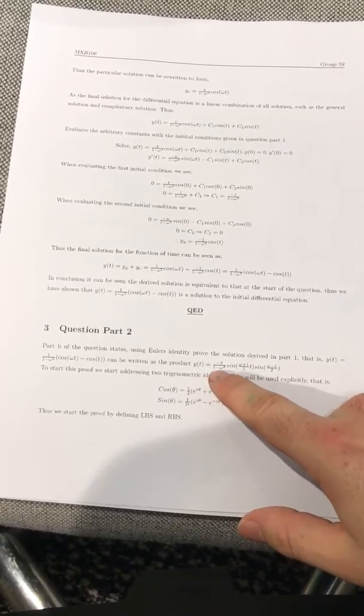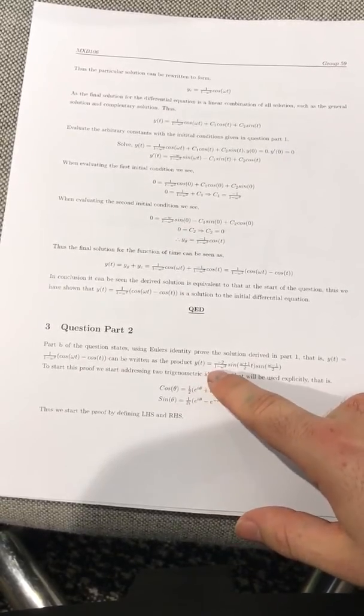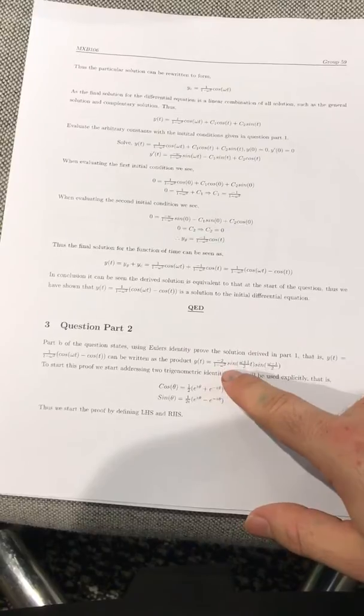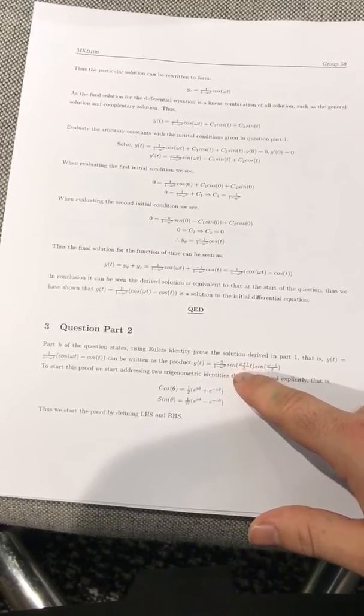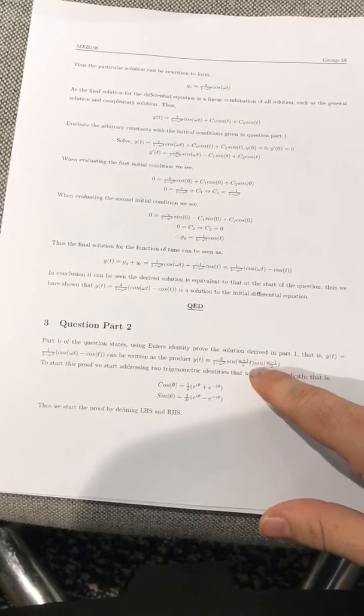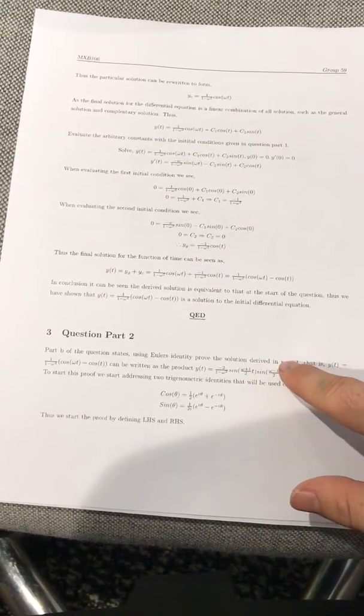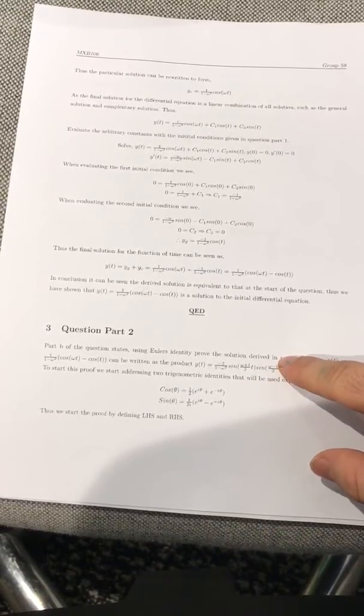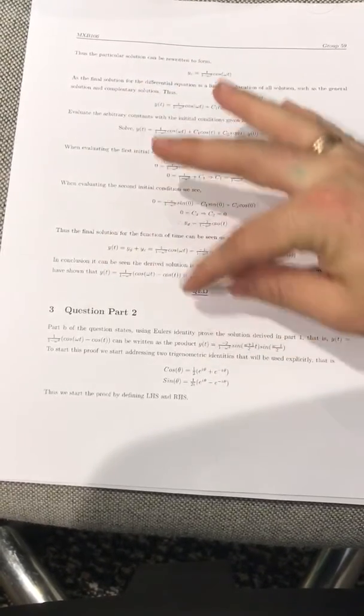Y(t) is equal to negative 2 over 1 minus omega squared, outside of sin((omega plus 1)/2 t) sin((omega minus 1)/2 t). Now to start, we know that these two expressions are obviously different. They contain different periodic functions. So we're going to need to complexify this.